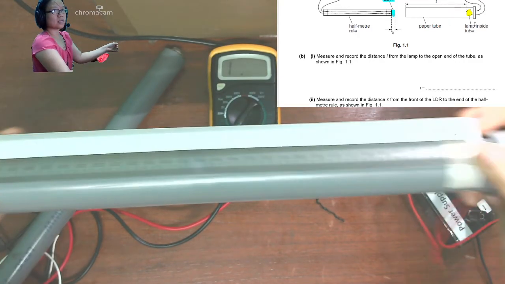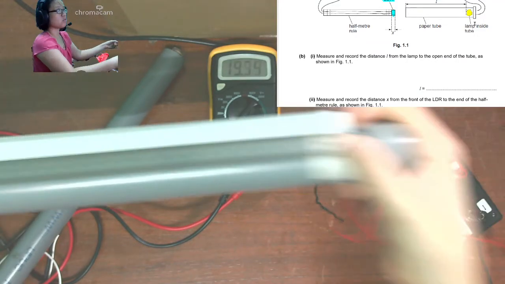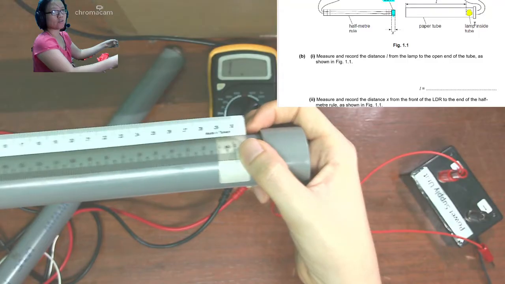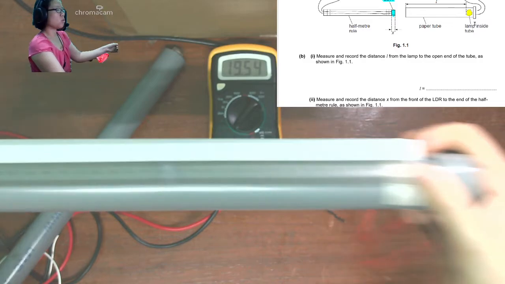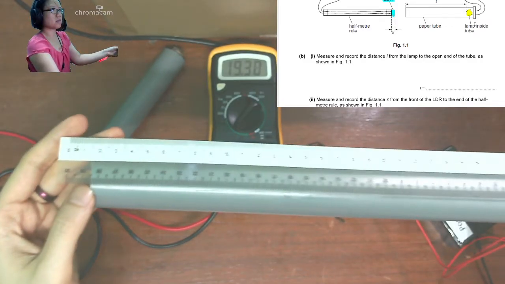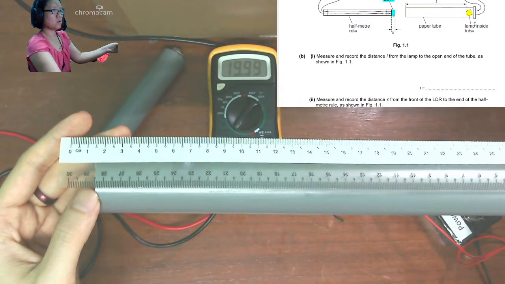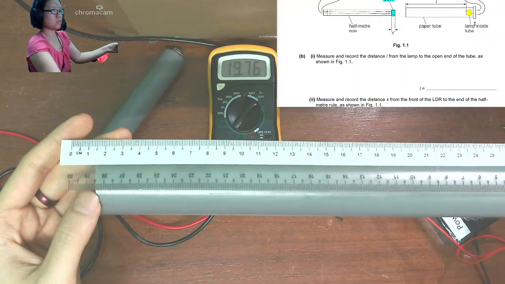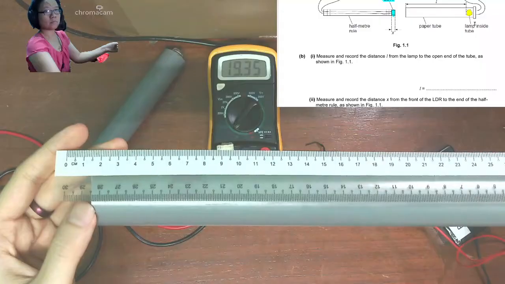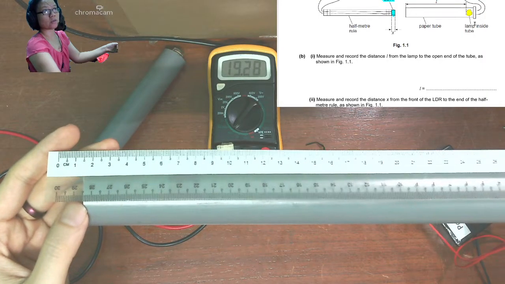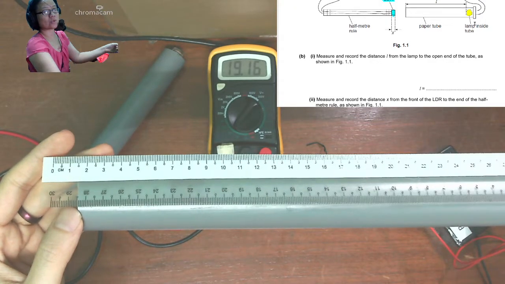On one side, this is 0. Let me adjust a bit. Actually, you need to look from here so you don't get parallax error. Your view should be here. So 0 here, and I'm going to go all the way to the back. Pause the video. Take the reading for L. Don't forget all the normal things: decimal point, significant figures, units. So nice.